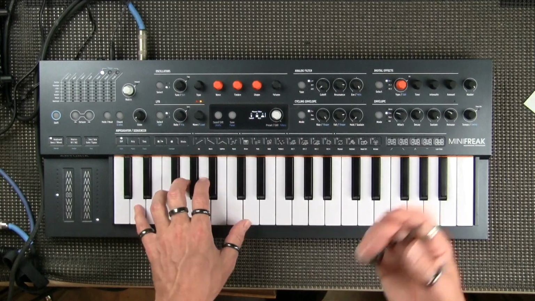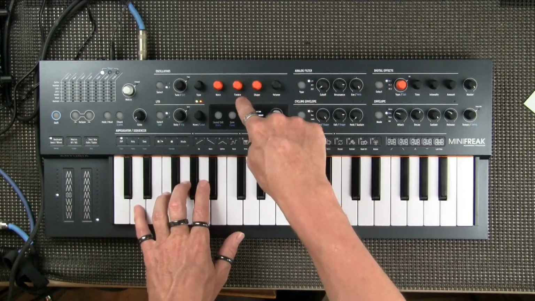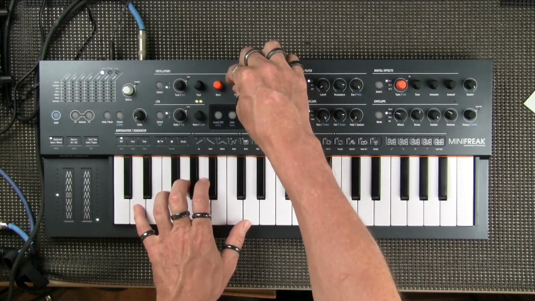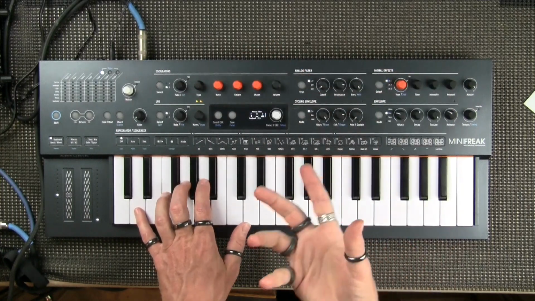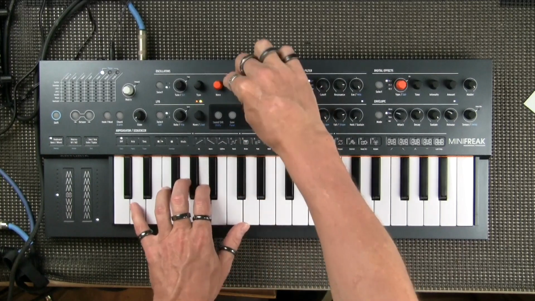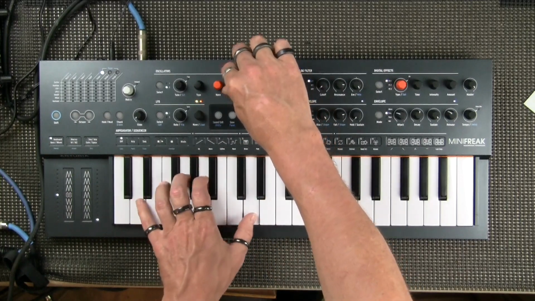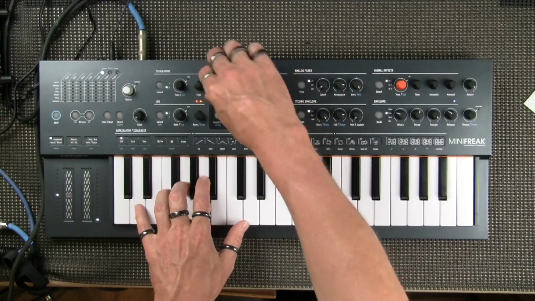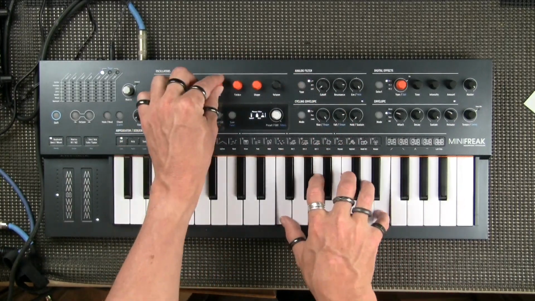And like on a phaser, our timbre knob acts as feedback, which just basically feeds the sound back into itself, further accentuating the accentuations, making the effect more extreme.